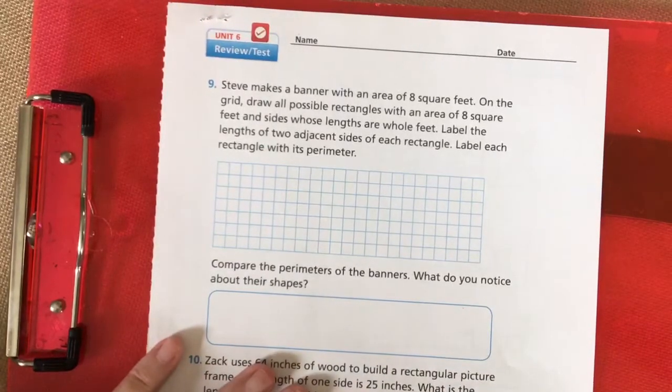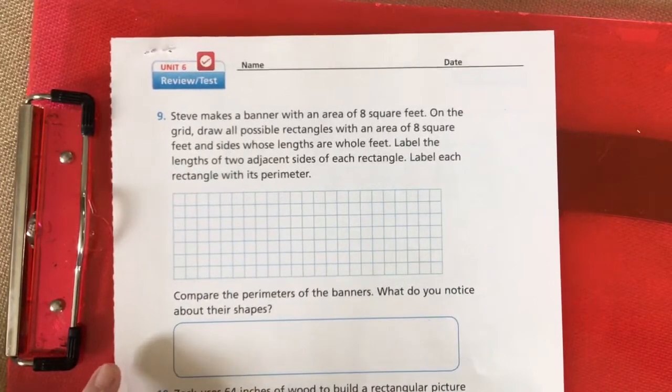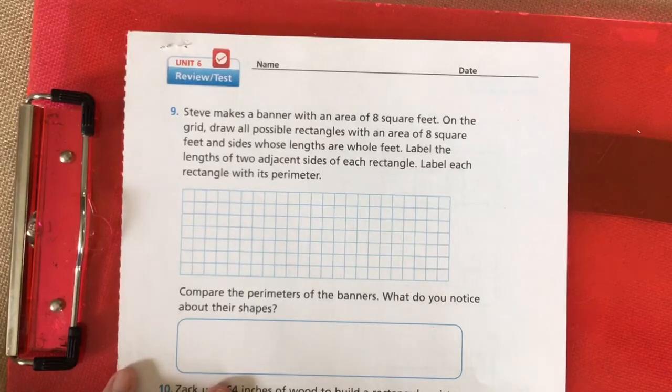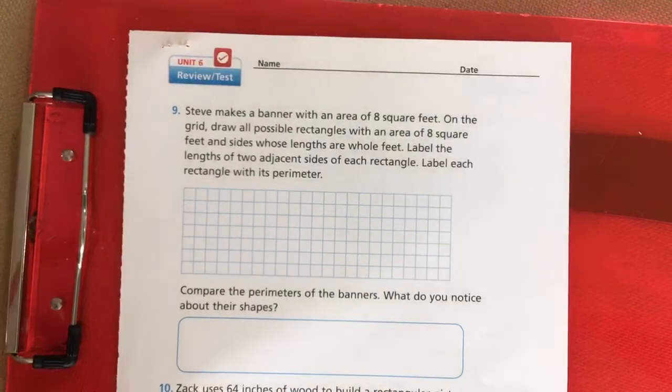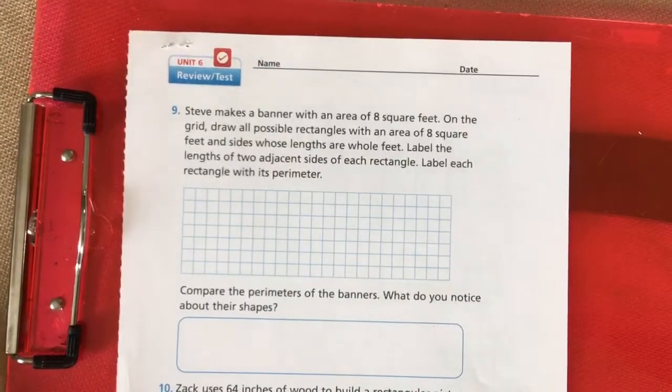All right, so on to our second page of the Unit 6 review test. And I don't know if you're ready. I feel like I'm out of breath. All right, here we go.